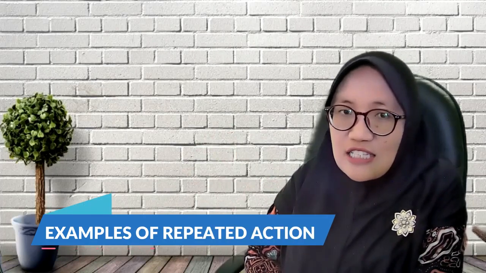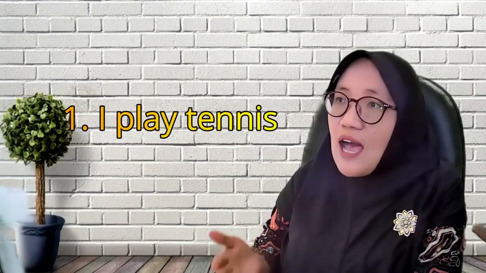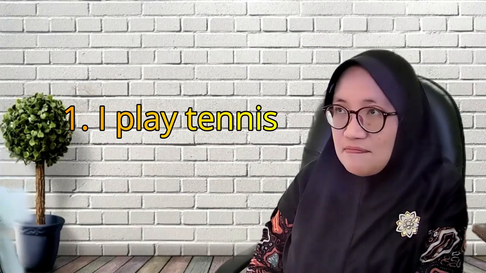I give you an example of the repeated action in English sentences. I give you 5 example sentences in simple present for the use of repeated action. Jadi yang pengulangan, contoh 5 kalimat yang berhubungan dengan kebiasaan, hobi, kegiatan sehari-hari, kegiatan yang terjadwal, atau yang sering terjadi. The first example, I play tennis.